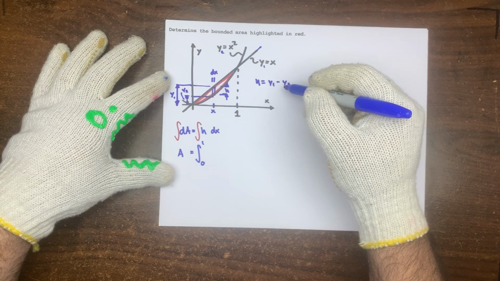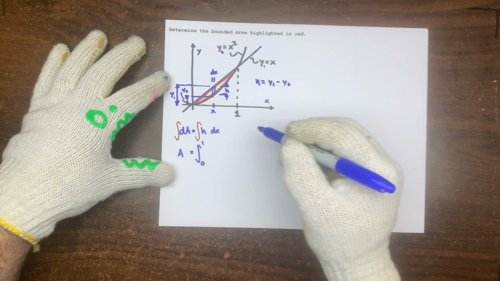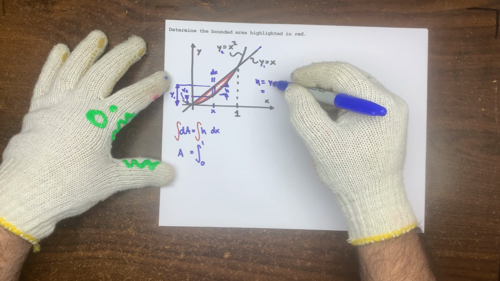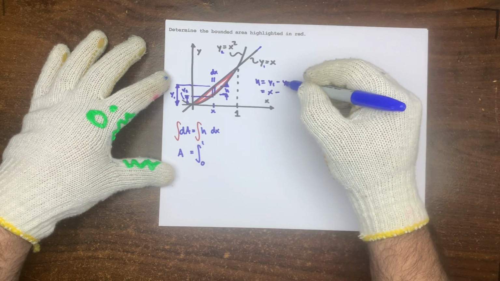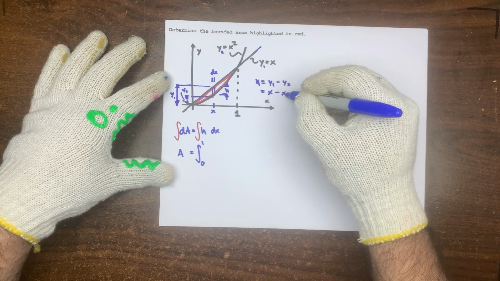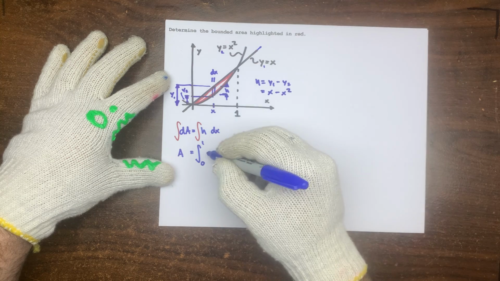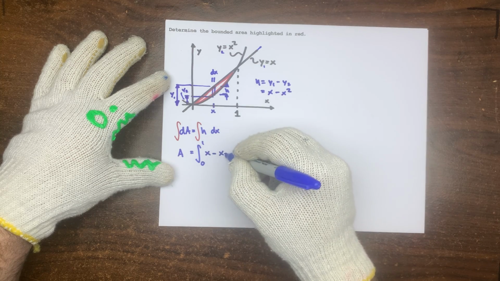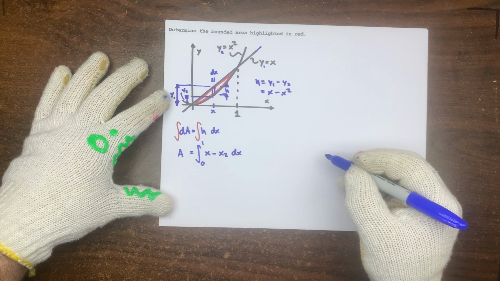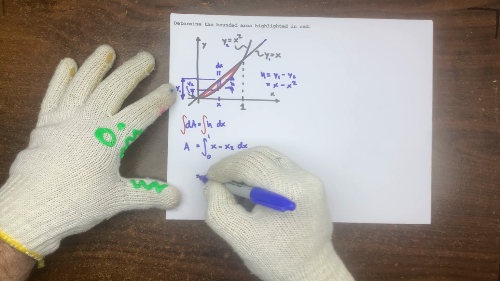And I want them in terms of x, because we have to put it in terms of x because that's our integral. So y1 is equal to x minus y2 is equal to x squared. And there it is. Okay, so it's going to be x minus x squared dx. And now we are all ready to solve this integral. So let's integrate that thing.